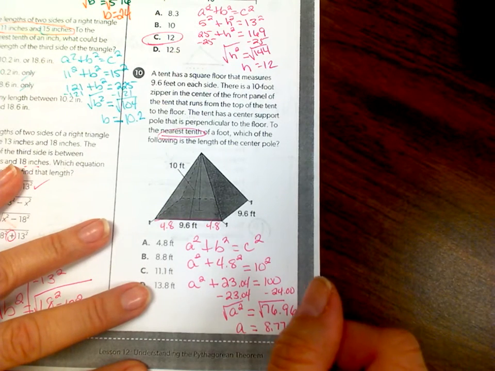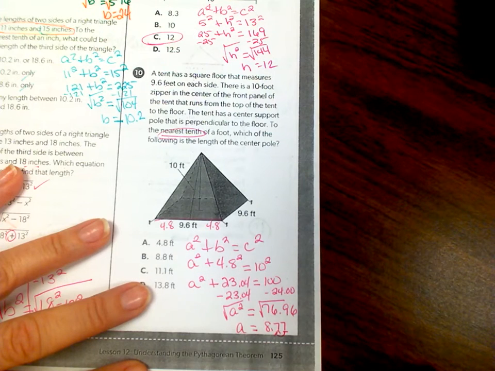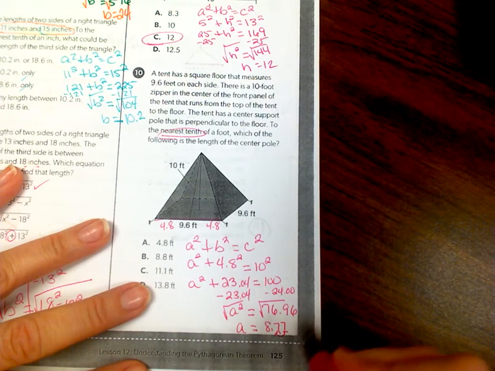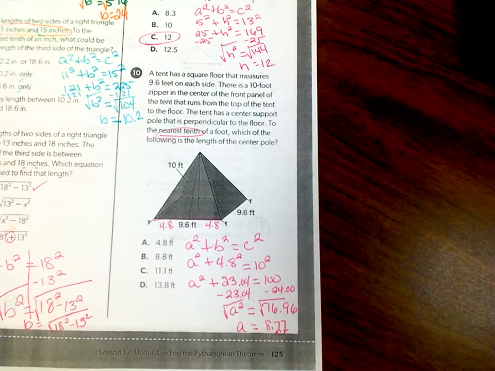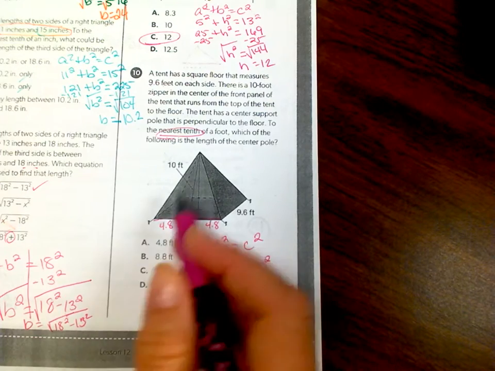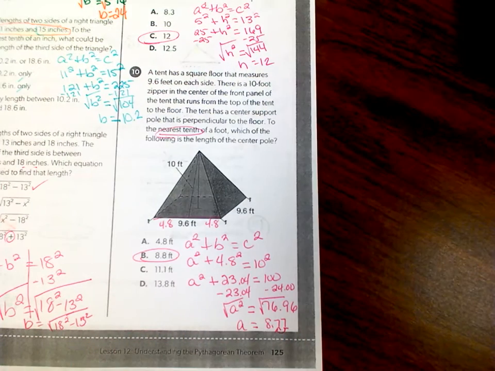So this 7 is going to tell us to raise that 7. And actually the only answer that really comes close is 8.8. So even if you made a mistake of rounding, it still is pretty obvious what your answer was.